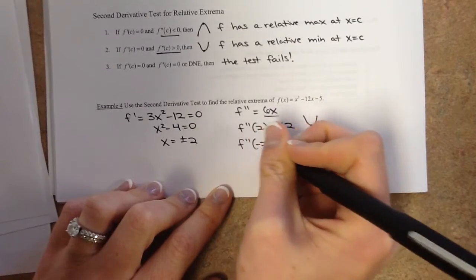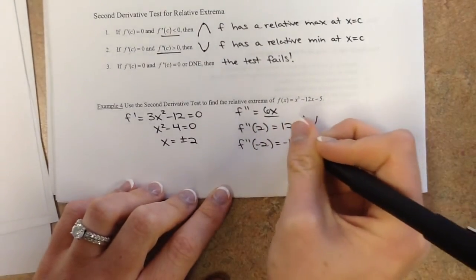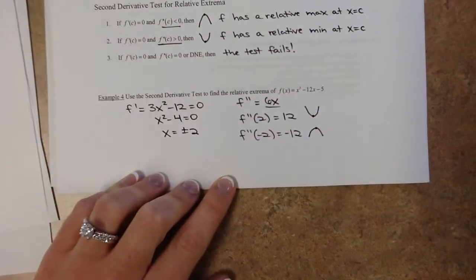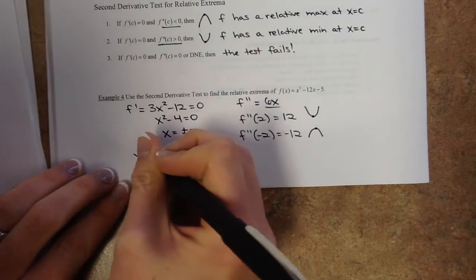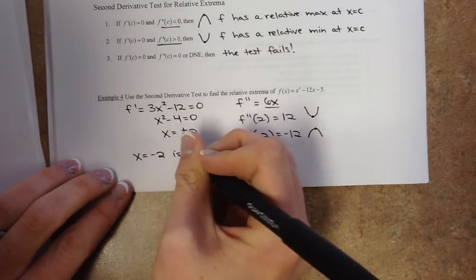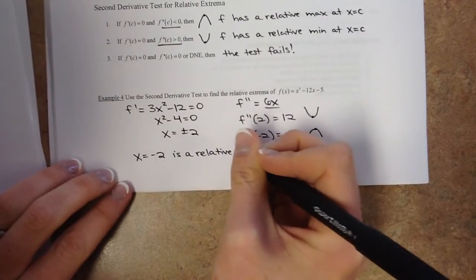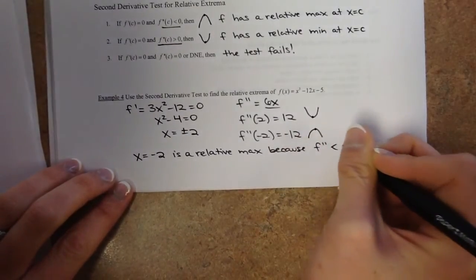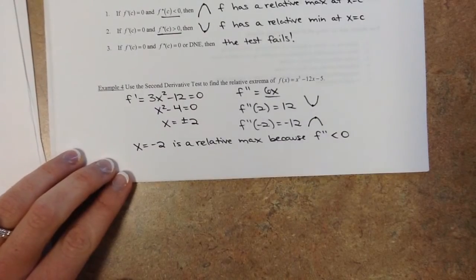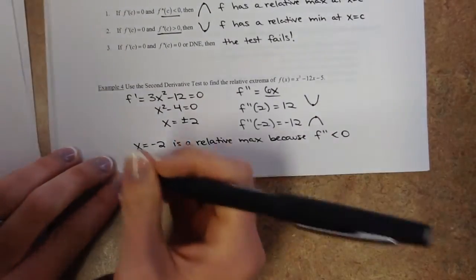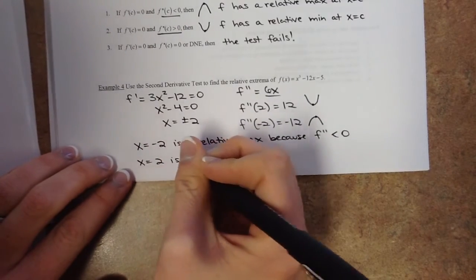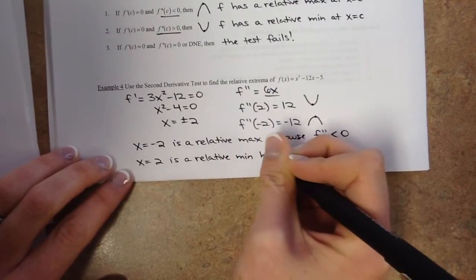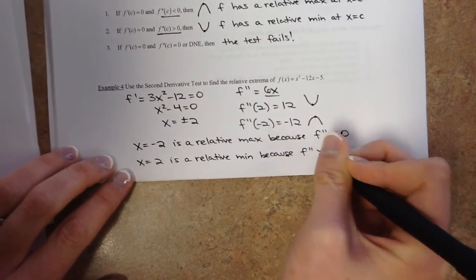Here, if I plug in a negative 2 into the second derivative, my second derivative is negative 12 there. That means my graph is concave down, so any extrema I get would be a max. So x equals negative 2 is a relative max because the second derivative is negative. It seems counterintuitive. It seems like a max should go with something positive, but again, just visualize what the graph looks like. And x equals 2 is a relative min. Exact opposite answer, because f double prime is greater than 0.